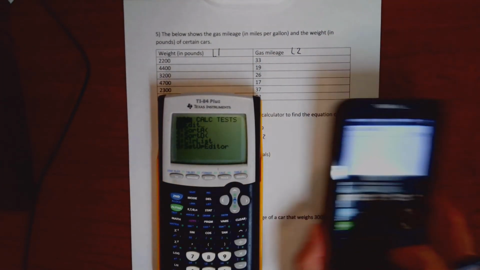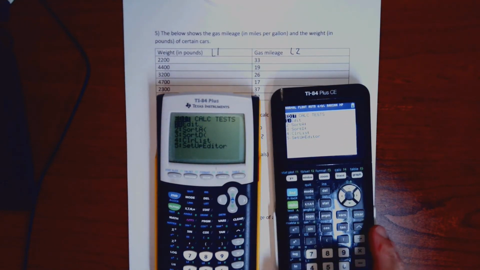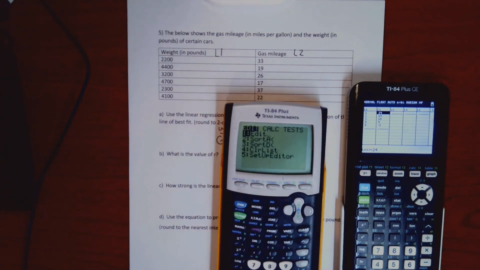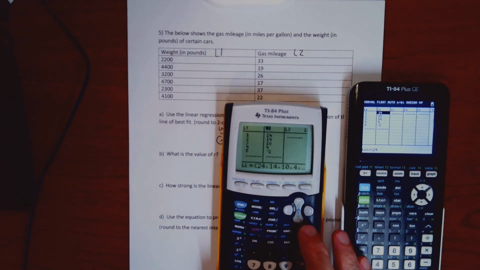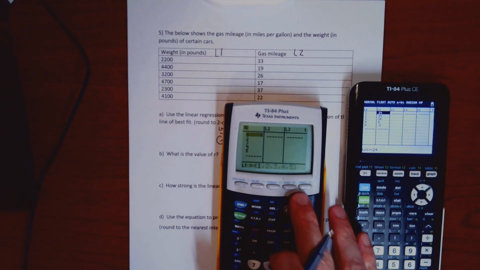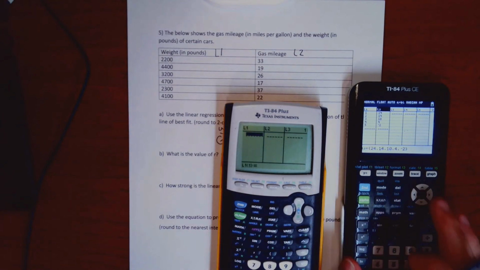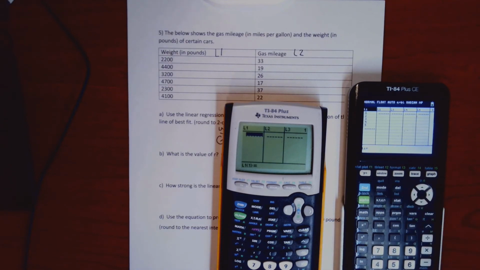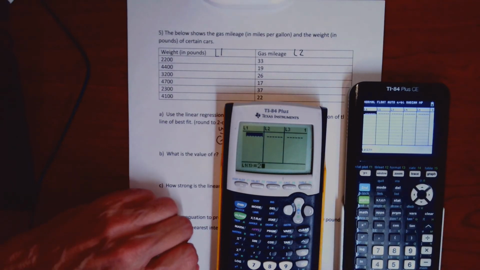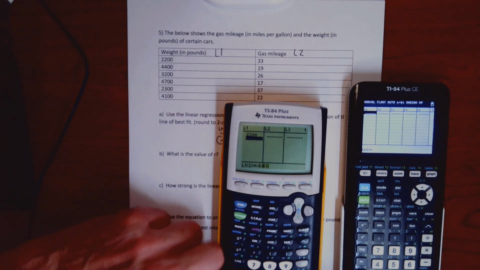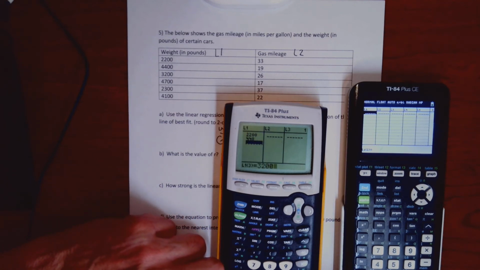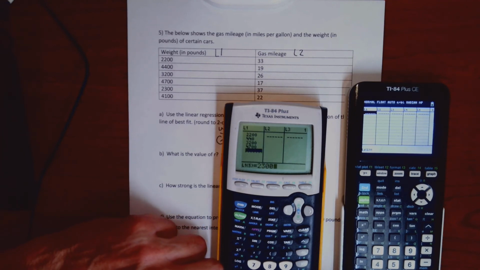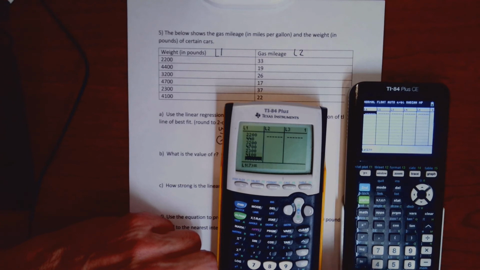So stat, but hit enter on edit, up and clear the data, up to the top of the list, hit clear, then enter. In my x's, I'm putting the weights, 2,200 pounds, 4,400 pounds, 3,200 pounds, 4,700 pounds, 2,300 pounds, 4,100 pounds.